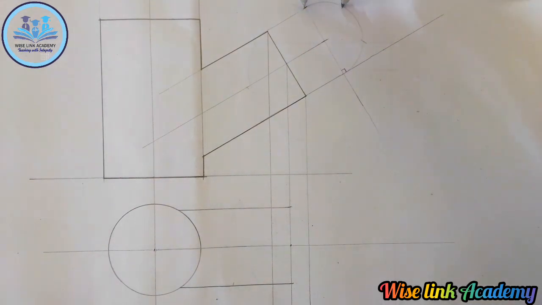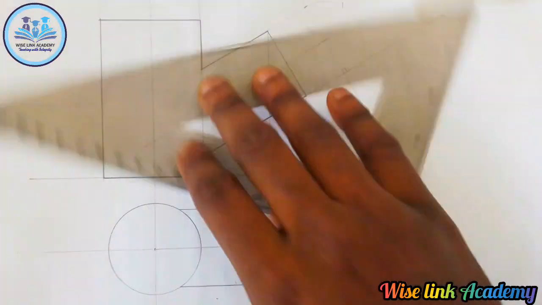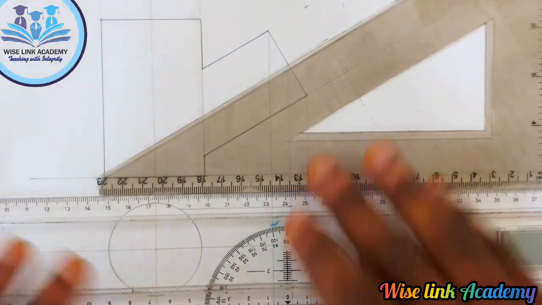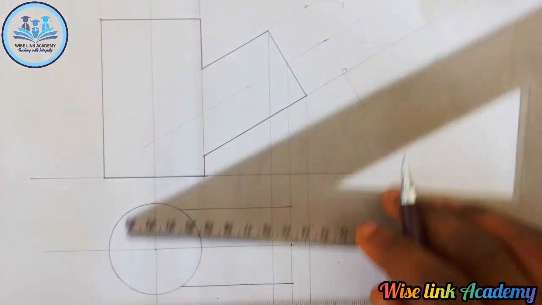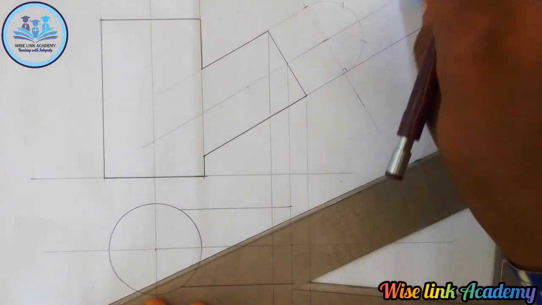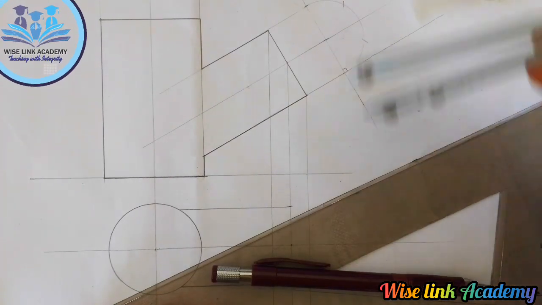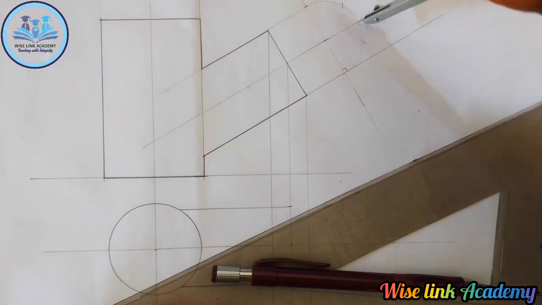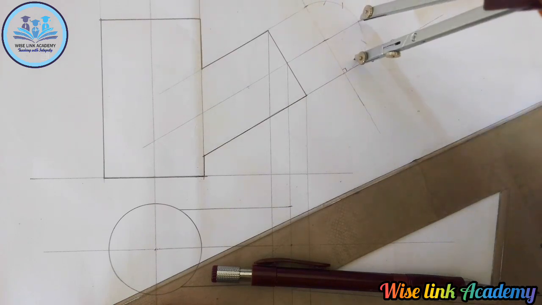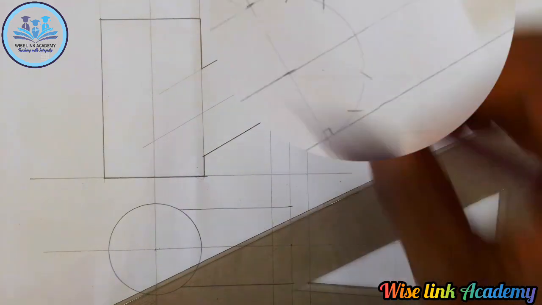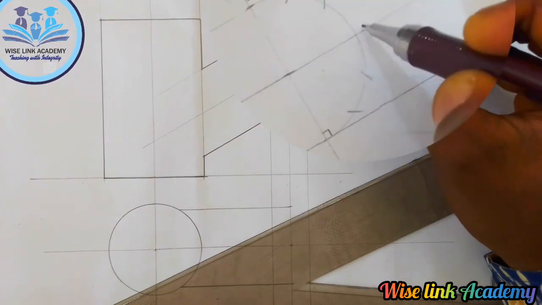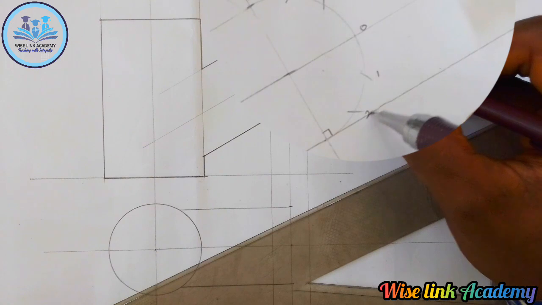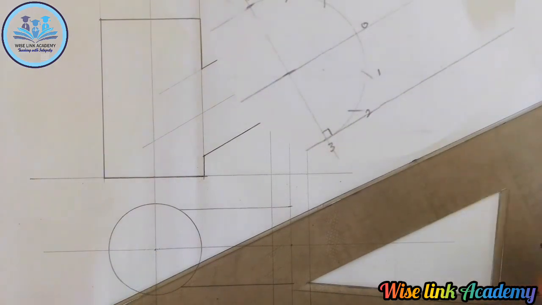Make sure this middle point is extended outside this way. I'll take my point from here, the same measurement, and strike an arc here and here. So I can start my readings: 3, 2, 1, 0, 1, 2, and my point 3.